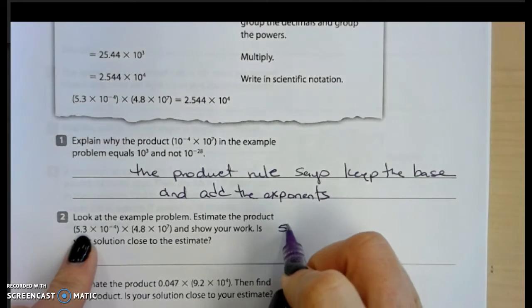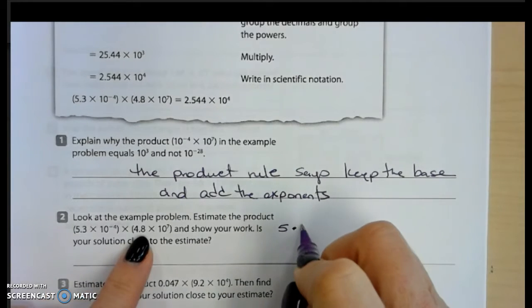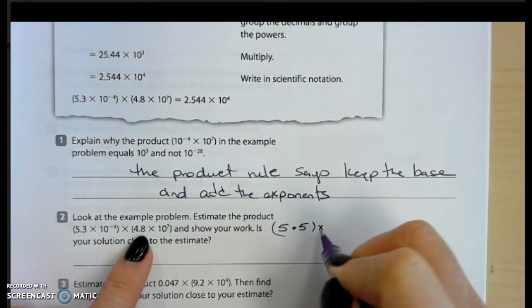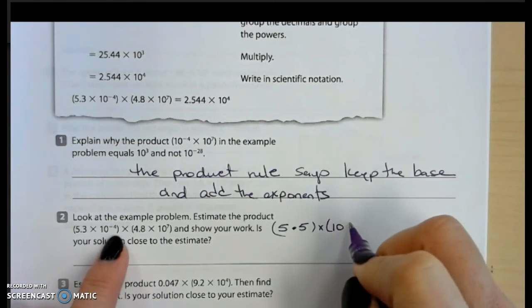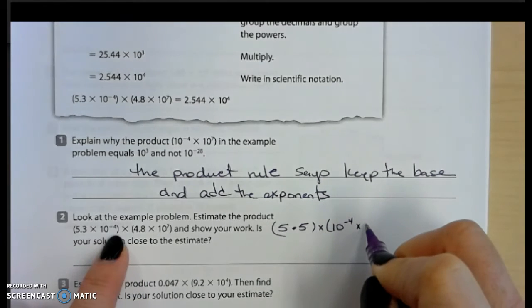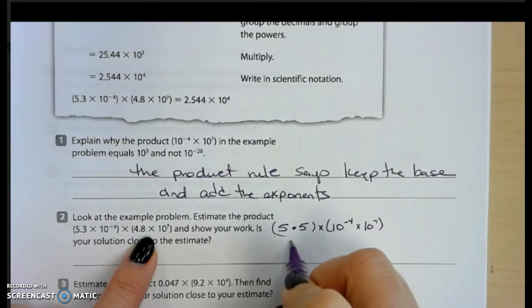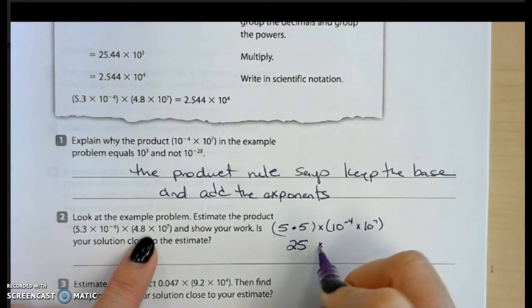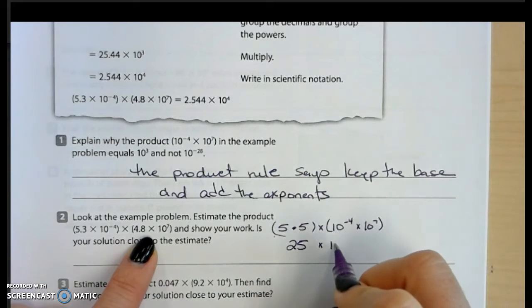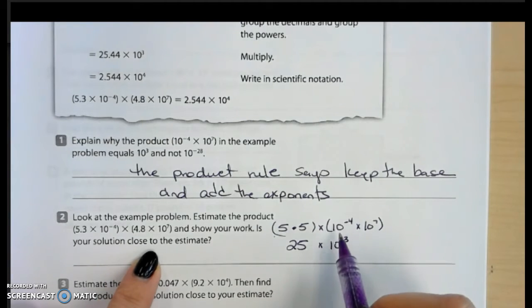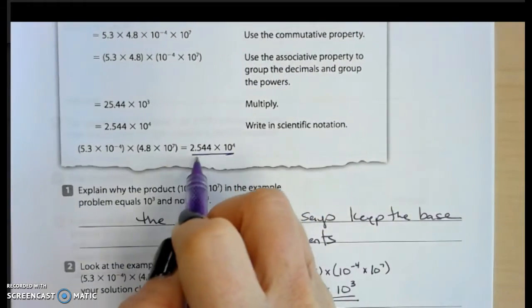5.3 would round to 5. 4.8 would round to 5. And then I would still have to combine my base 10s, 10 to the negative 4 times 10 to the 7th. 5 times 5 would give me 25. And 10 to the negative 4 times 10 to the 7th would give me 10 to the 3rd. So here's my estimate, and here is the actual solution.